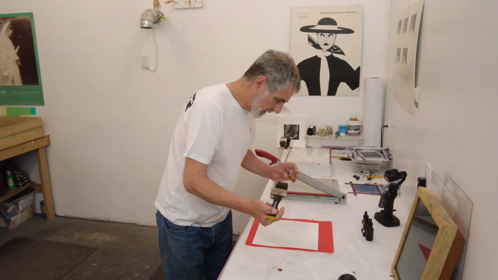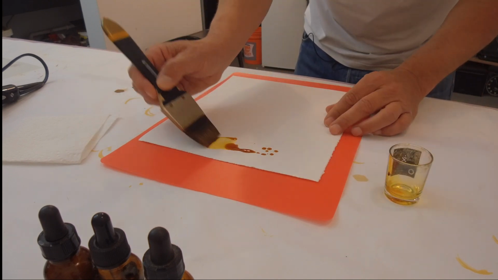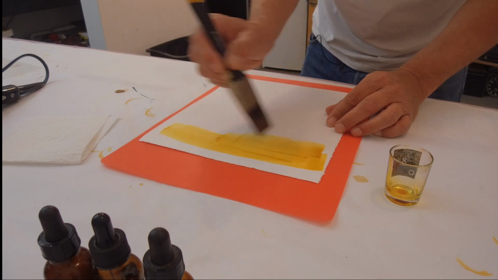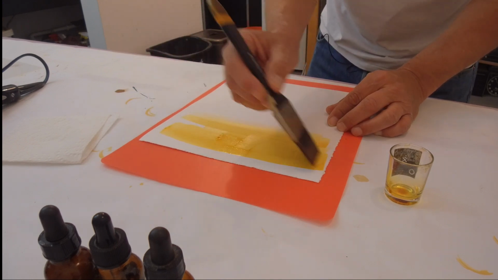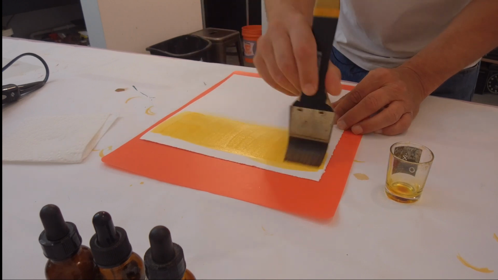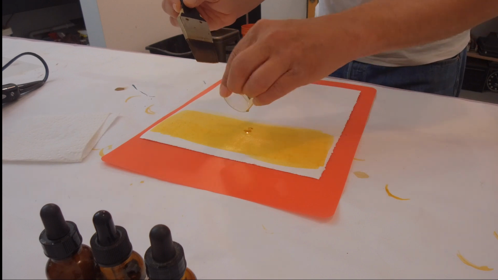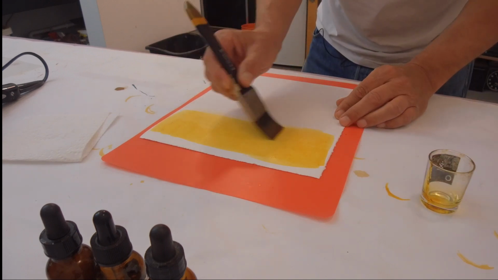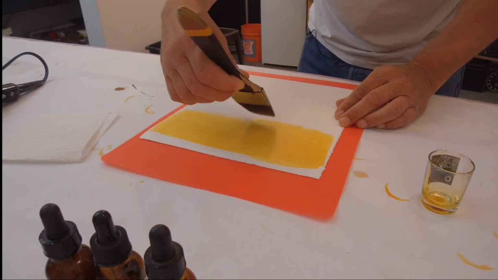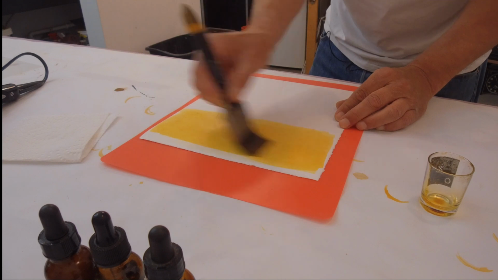So I've got my emulsion ready to go here. Put it on the paper, and I'm just going to start brushing it in. And like I say, I want to go corner to corner or edge to edge. There's a little bit left in my. So as you can see, I got a nice rectangular coating here of palladium.